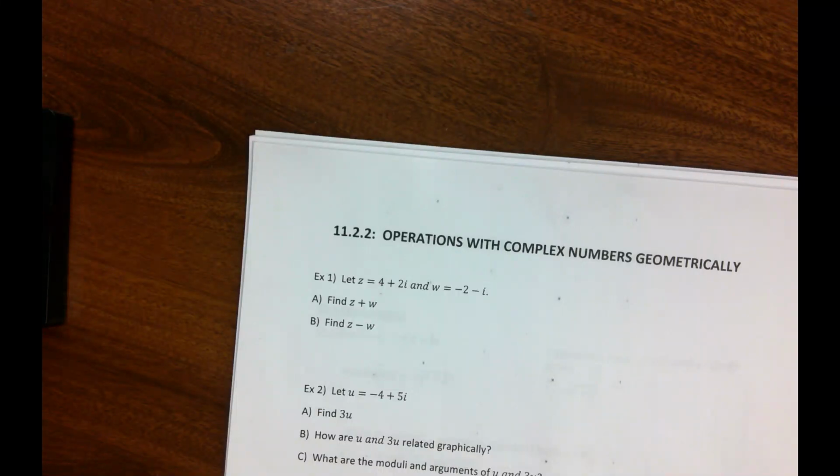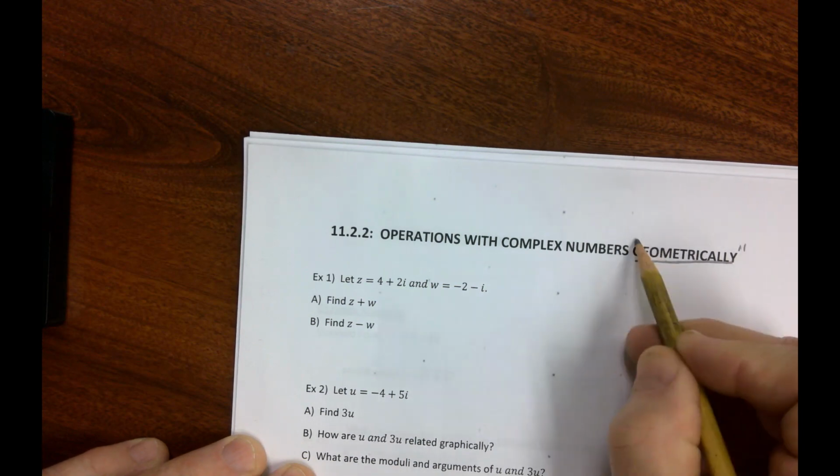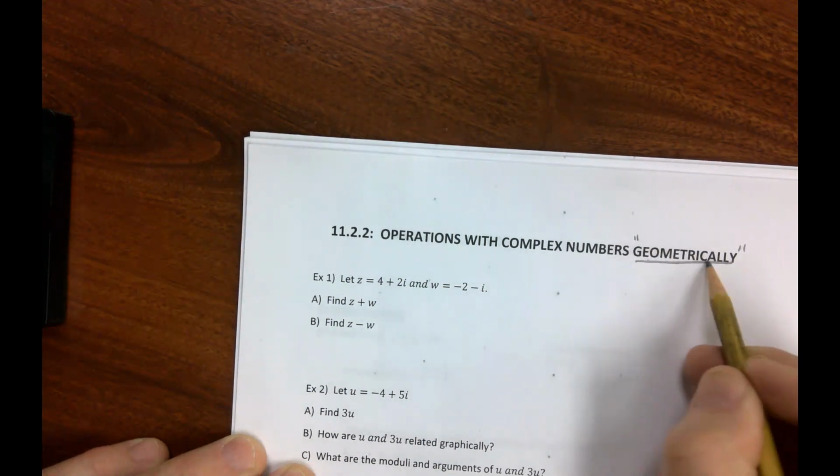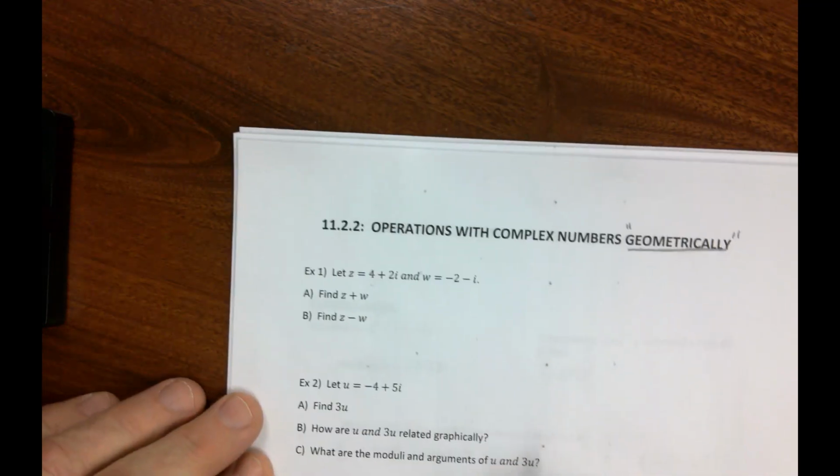11.2.2, operations with complex numbers geometrically. So, this is a little bit of a stretch. There's not going to be a whole lot of geometry. It just starts pretty simple.